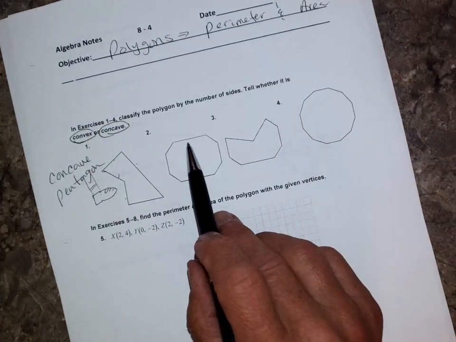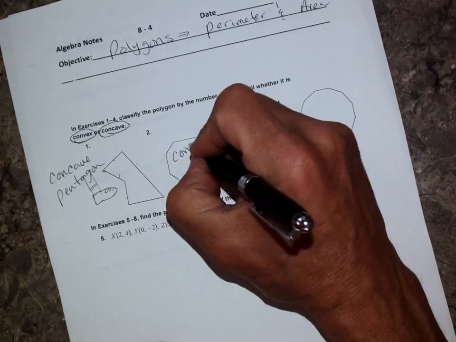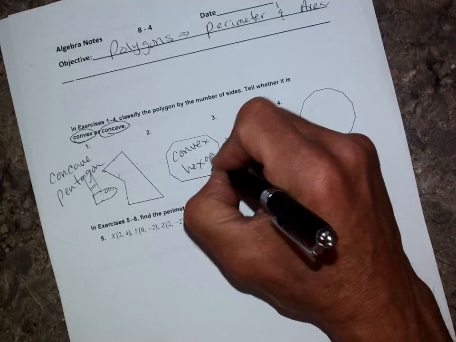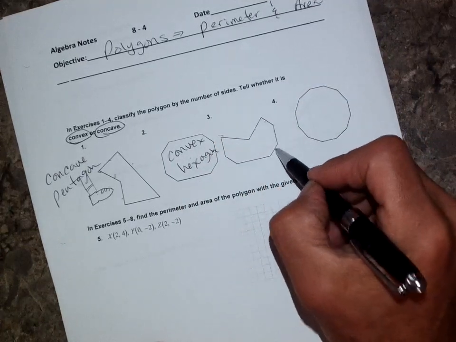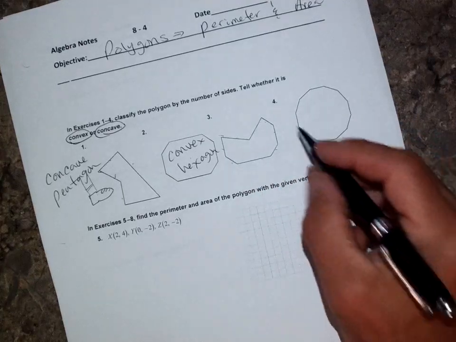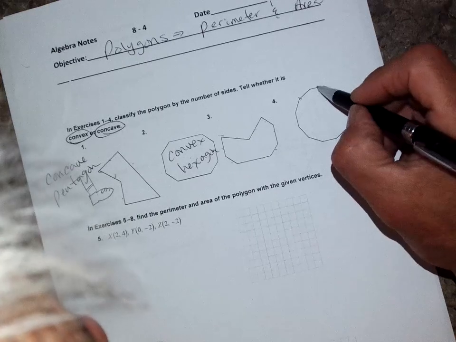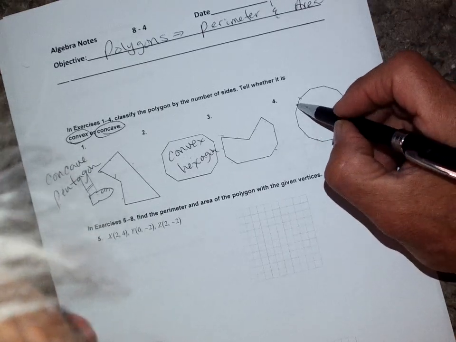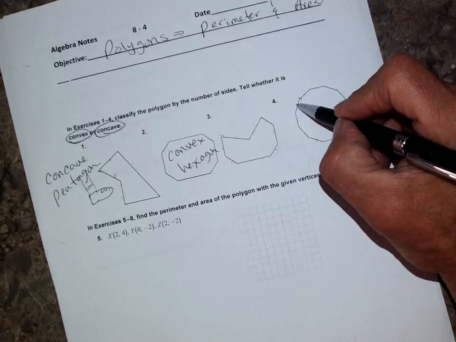This is, everything's popped out, so this is a convex hexagon. Concave, let's see how many, 1, 2, 3, 4, 5, 6, 7, 8. Concave octagon. Oh, let's see what's this. 1, 2, 3, 4, 5, 6, 7, 8, 9, 10, 11, 12. This would be a convex dodecagon, okay?